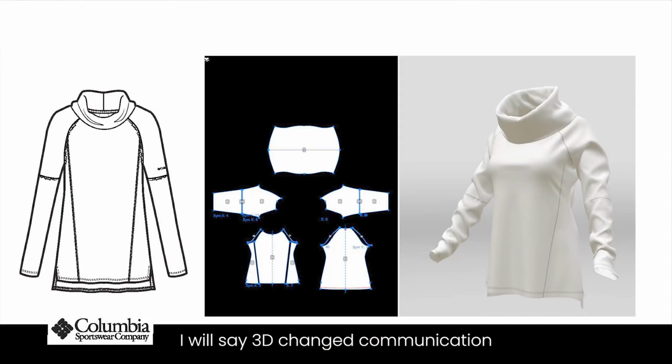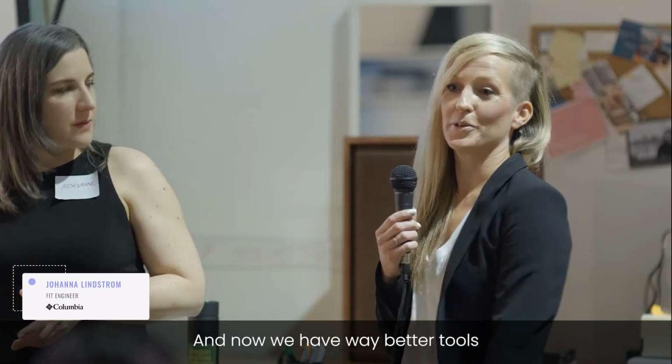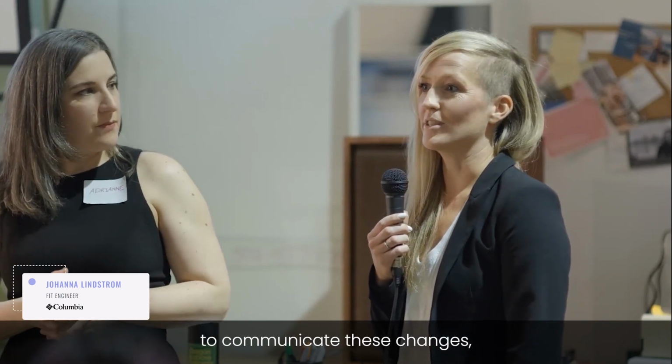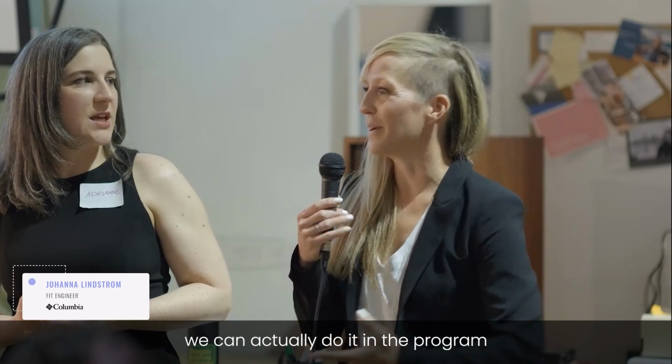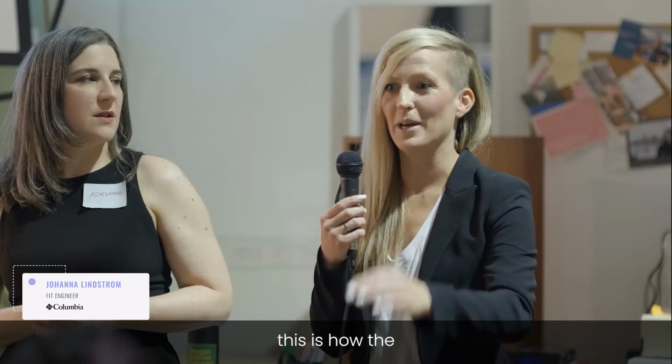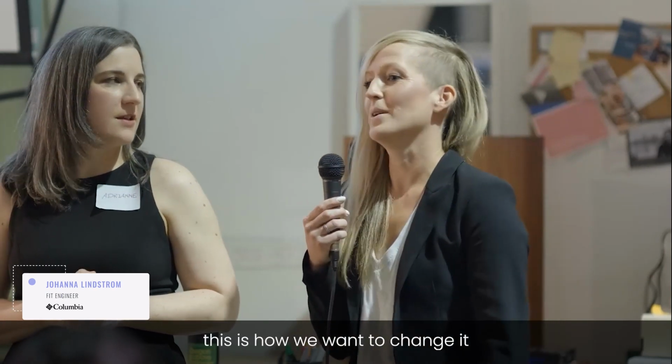I would say 3D changed communication and collaboration a lot. Communicate what kind of pattern changes I want to make to a prototype that I have received. And now we have way better tools to communicate these changes, not just verbally. We can actually do it in the program and show them this is the pattern, this is how we want to change it.